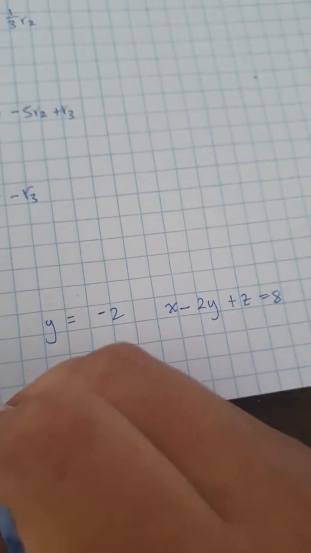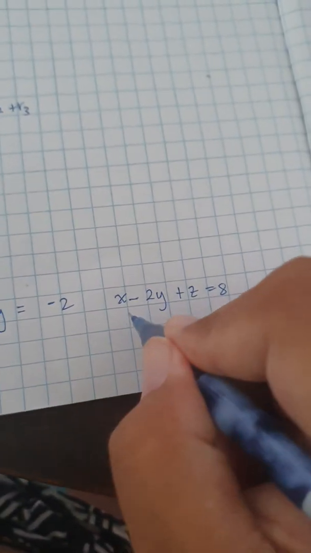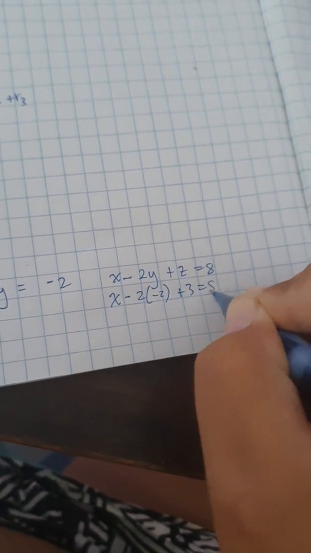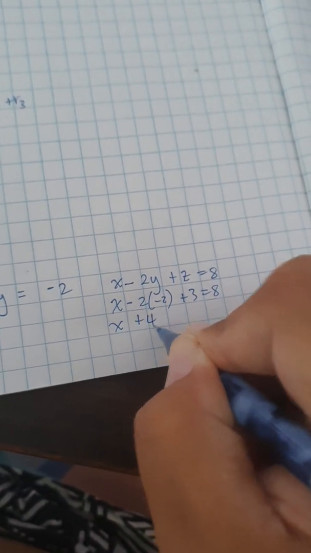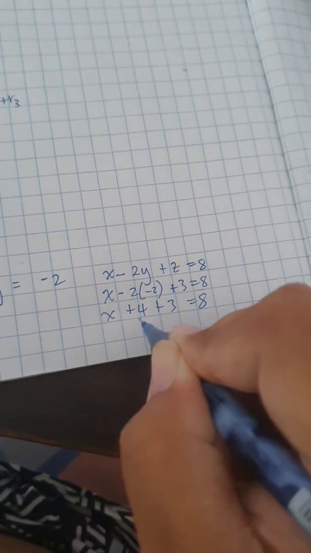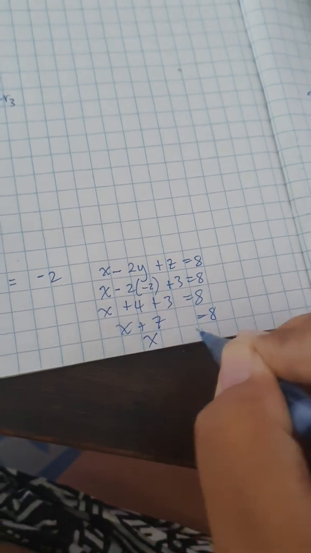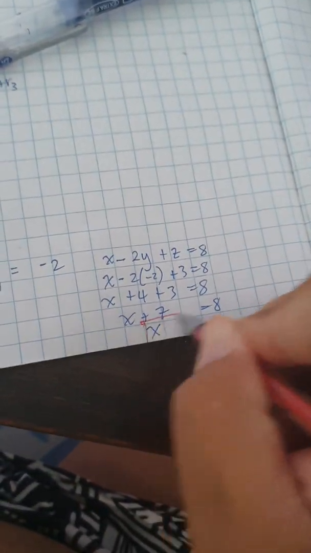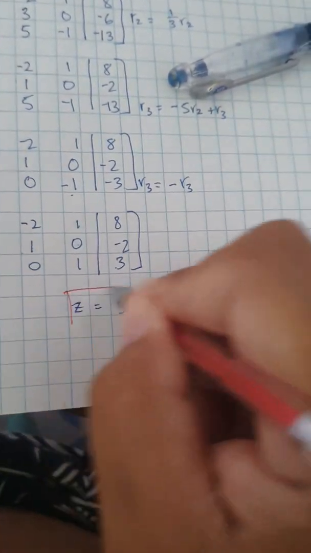Okay, we substitute our Z and Y to solve for X. Z is 3 and Y is negative 2. So X minus 2 times negative 2, plus 3 equals 8. X plus 4 plus 3 equals 8, so this is 7. X plus 7 equals 8. Minus both sides by 7. Therefore, X is 1. And that's our solution using Gaussian elimination. So X equals 1, Y equals negative 2, and Z equals 3.